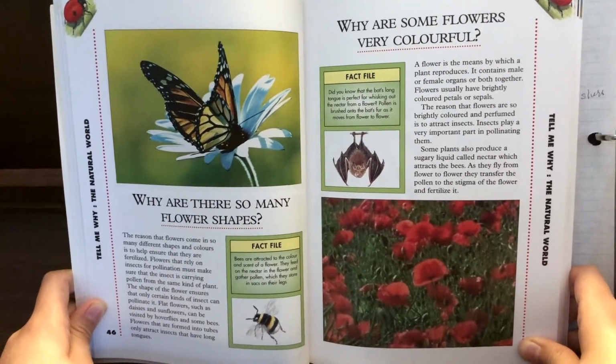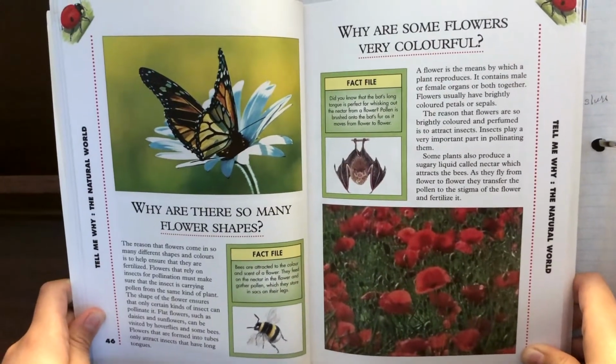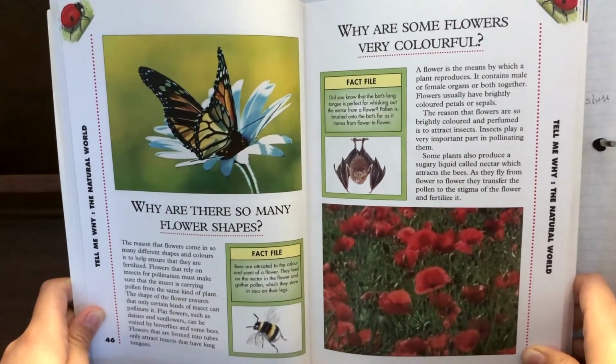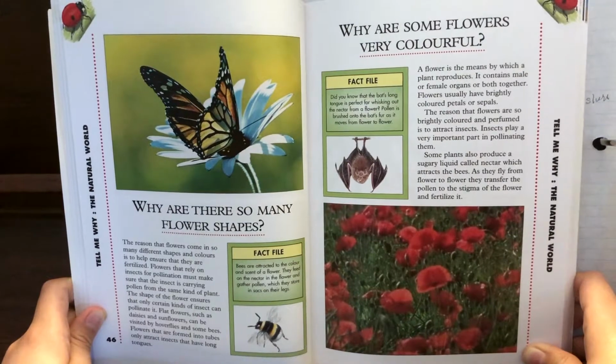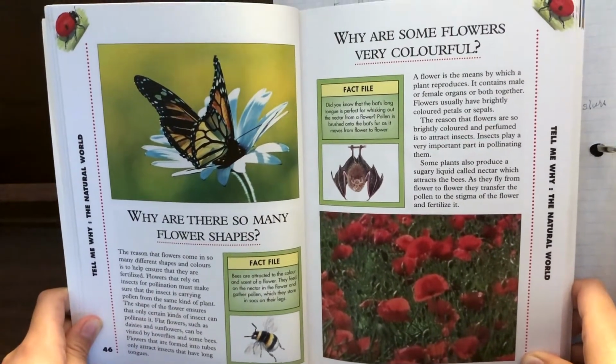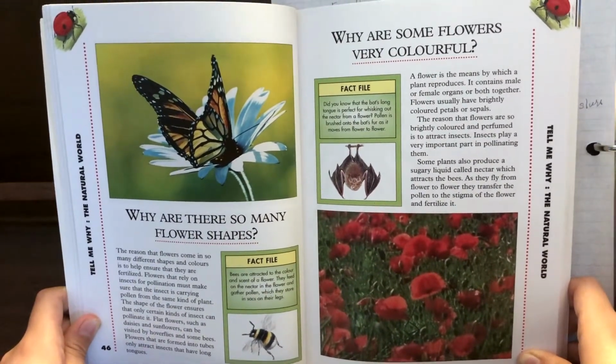Fact file: bees are attracted to the color and scent of a flower. They feed on the nectar in the flower and gather pollen, which they store in sacs on their legs.